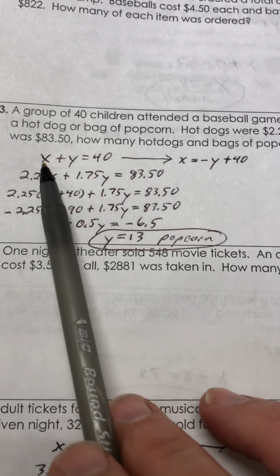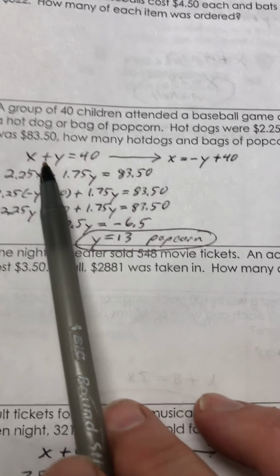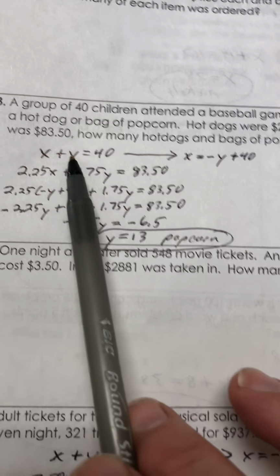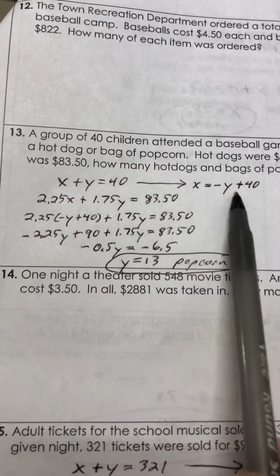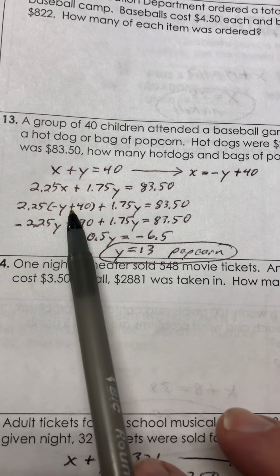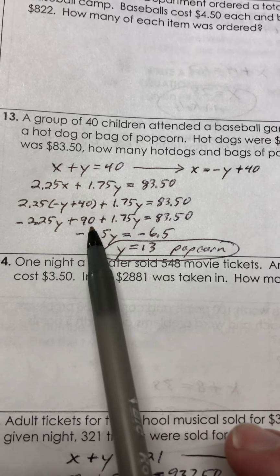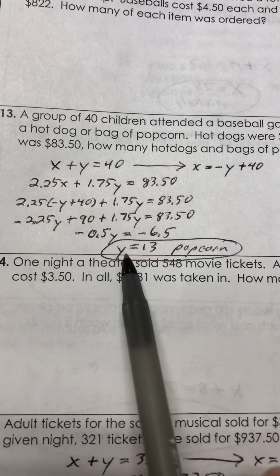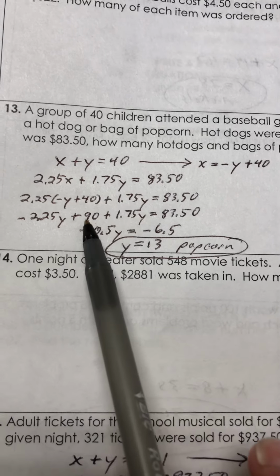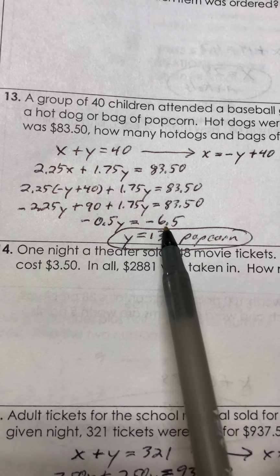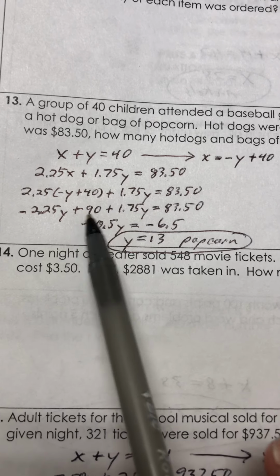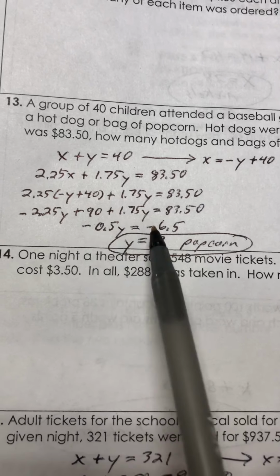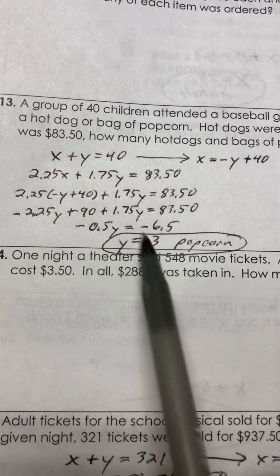So I want to do substitution, so I'm going to substitute x for negative y plus 40. I just got x by itself. So I plug in this negative y plus 40 in for x. You can see I did the distributive property. I combined my like terms. And since I was running out of room here, I combined my like terms and I subtracted 90 from both sides. So 83.50 minus 90 gave me the negative 6.5. Now I'm going to divide both sides by the negative 0.5 and I get 13.